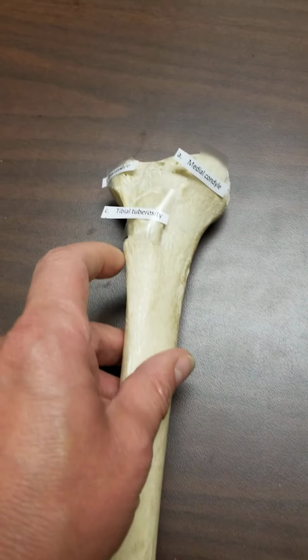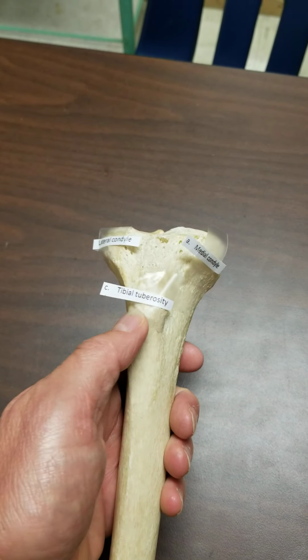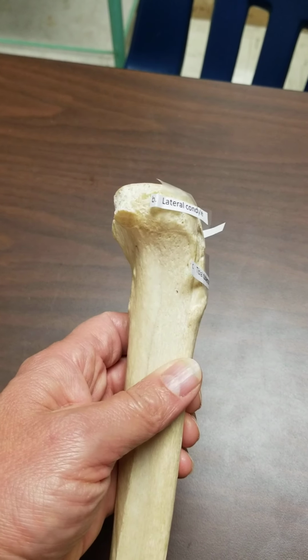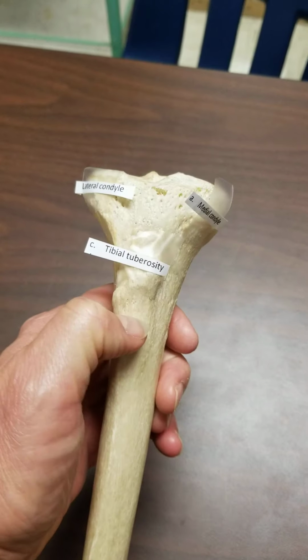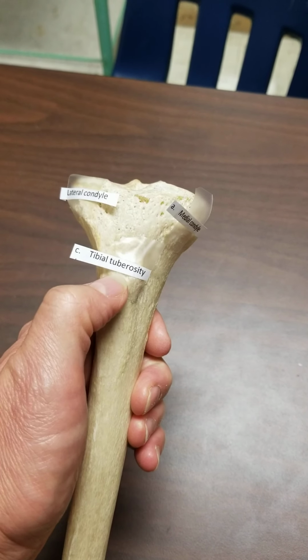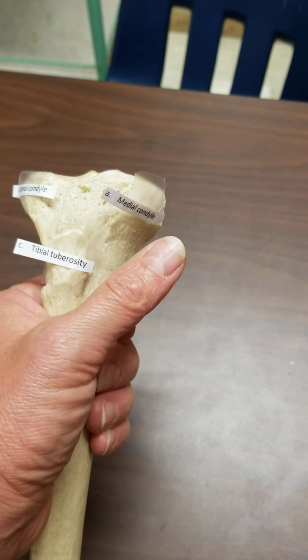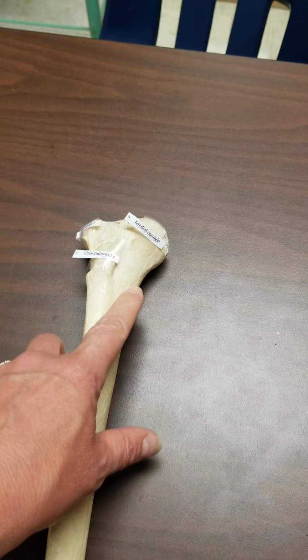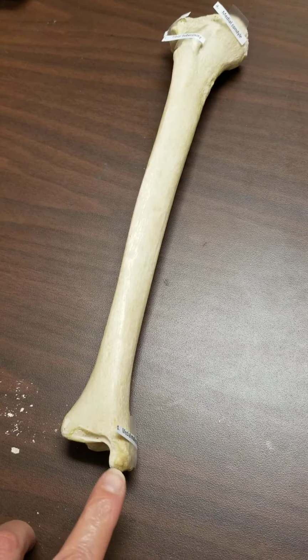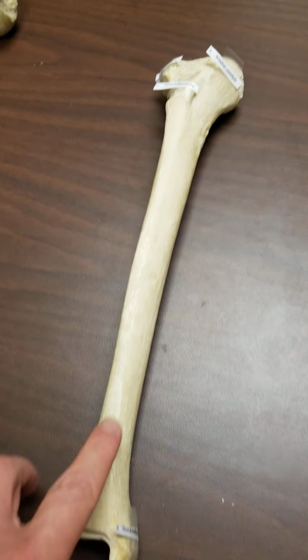Okay. Up at the top of the tibia, we have what's called the tibial tuberosity. This is a protrusion of bone on the anterior surface where a muscle is going to attach. So we have the lateral condyle, the medial condyle. The way we can tell those is because the medial malleolus is medial on the tibia.